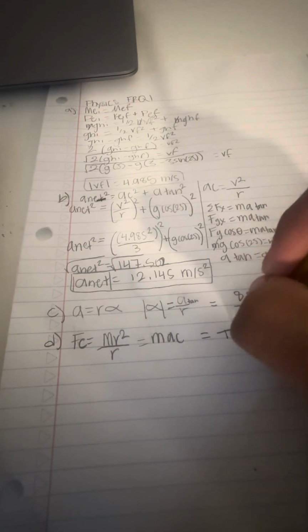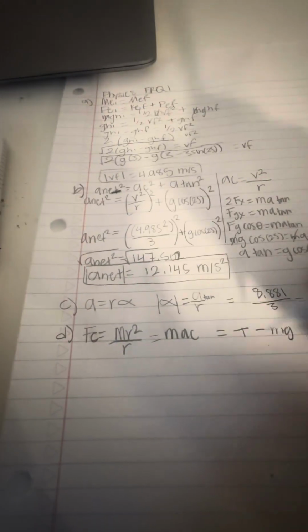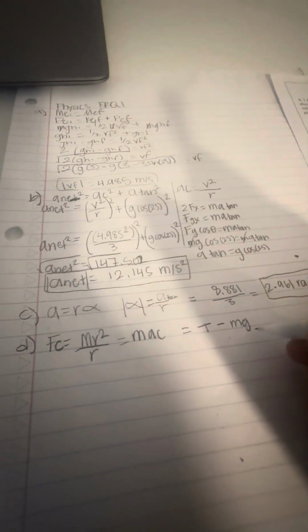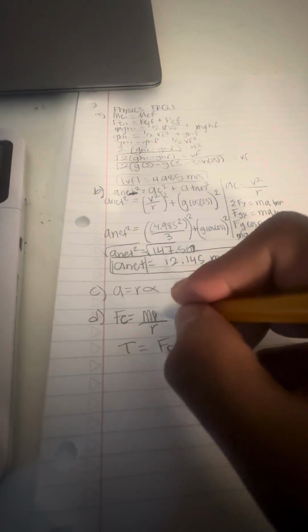And in this case, FC is also equal to T minus mg. So we could isolate for T, which is what we're looking for. So we just add mg to both sides. So T is equal to FC plus mg. Now we just plug in mv squared over r for FC. So T is equal to mv squared over r plus mg.